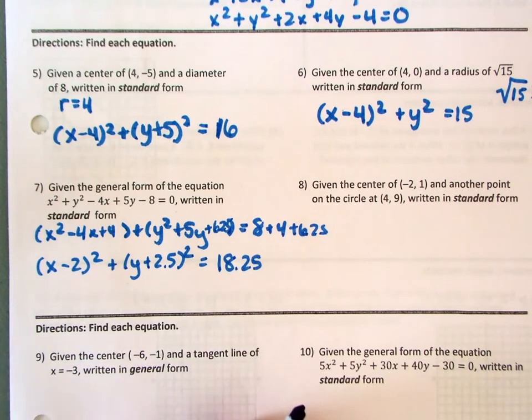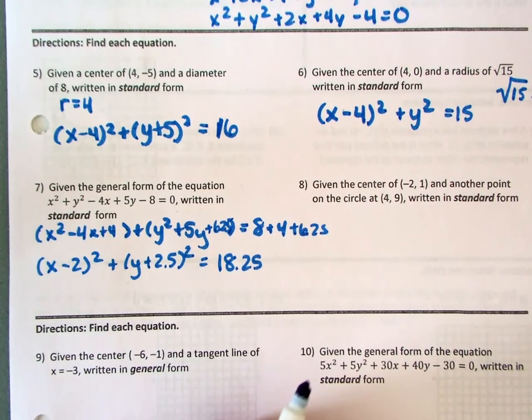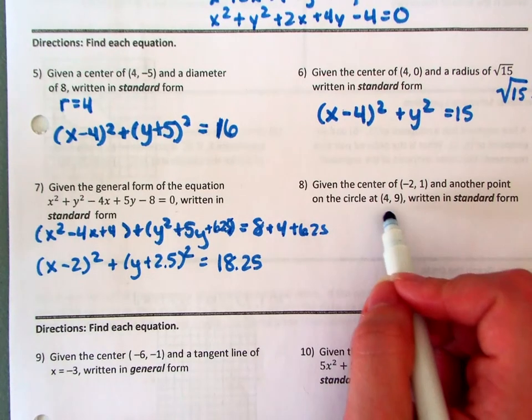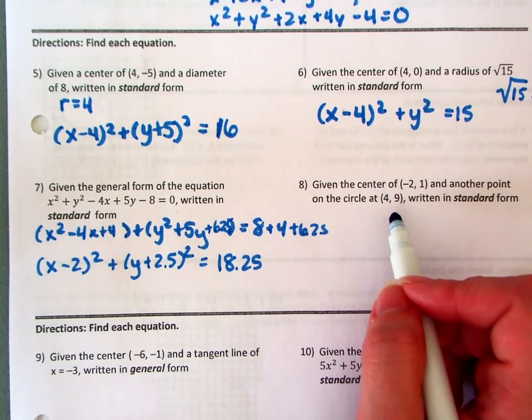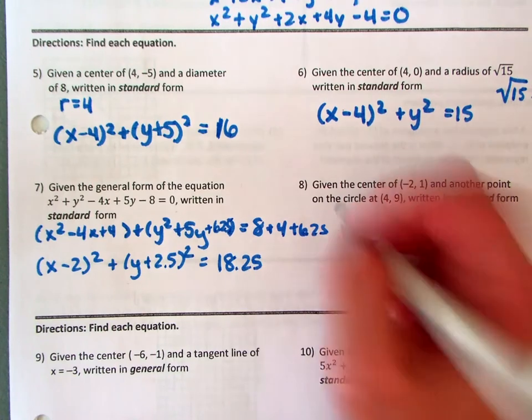Number 8 says, given the center and another point on the circle, we need to write in standard form. Well, we have the center. The only thing we don't know is the radius. But the radius extends from the center point to any point on the circle. So therefore, the radius is going to be the distance between these 2 points, so we want to use the distance formula.